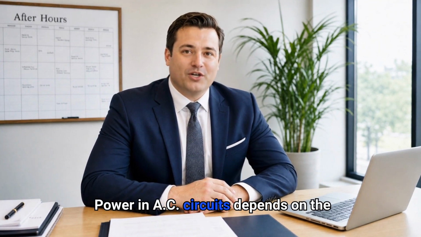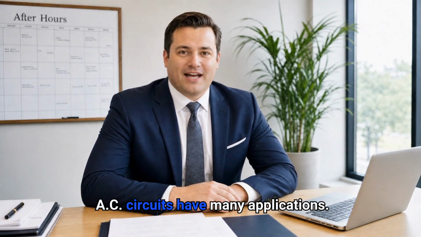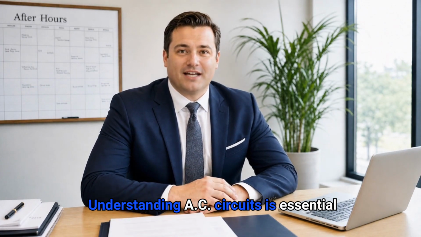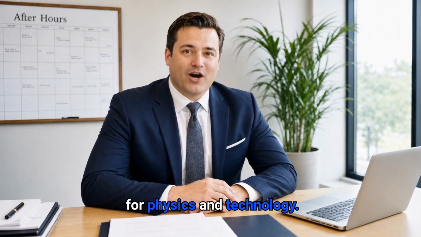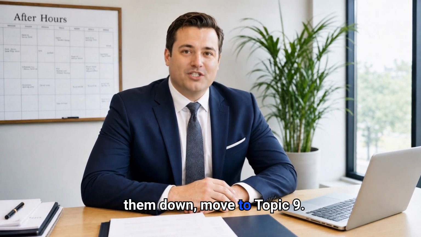Power in AC circuits depends on the power factor. AC circuits have many applications. Understanding AC circuits is essential for physics and technology. Practice these concepts. When you have them down, move to topic 9.